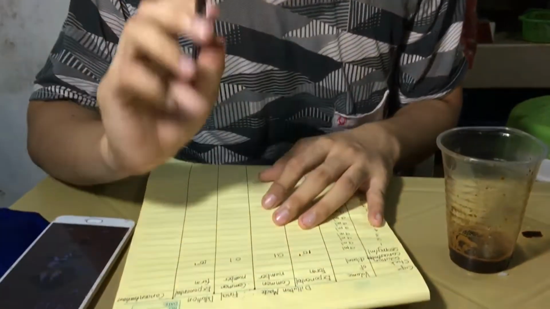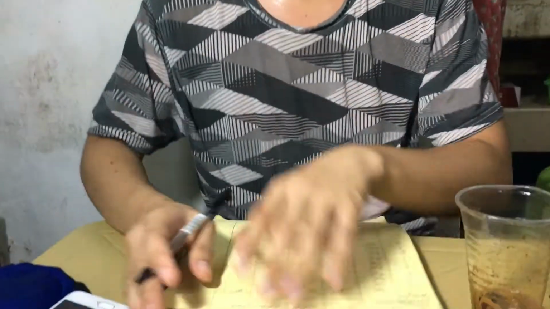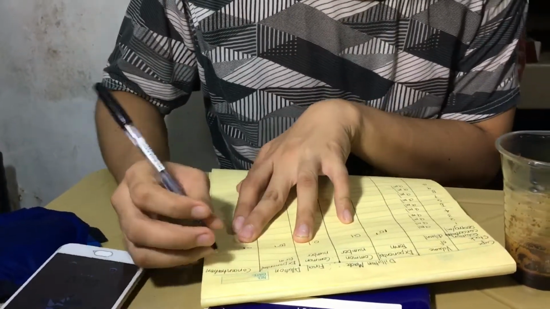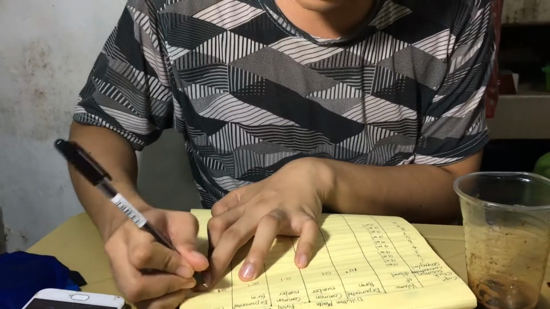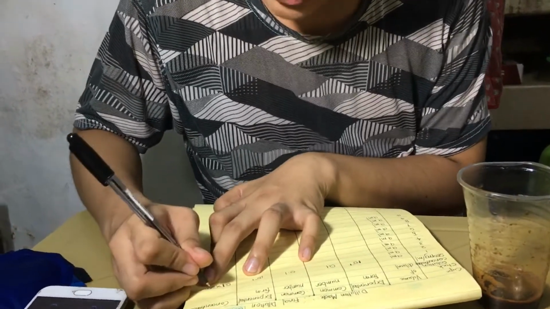So, how do we get the stock solution concentration? We will multiply the stock solution concentration by the final dilution. So, how do we get that? 0.1 is our final dilution, and we multiply by 250 milligram or ml.